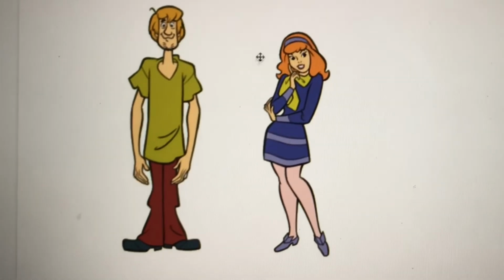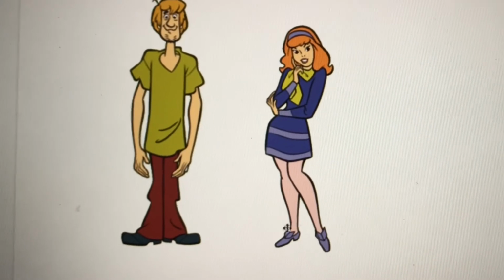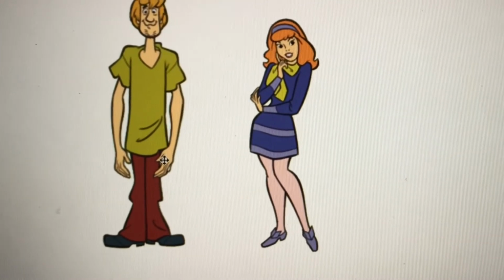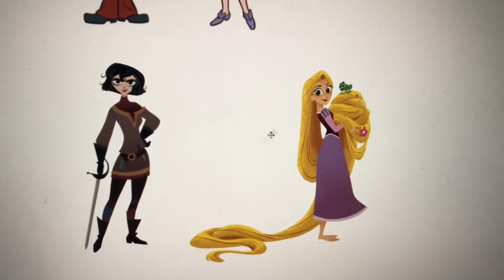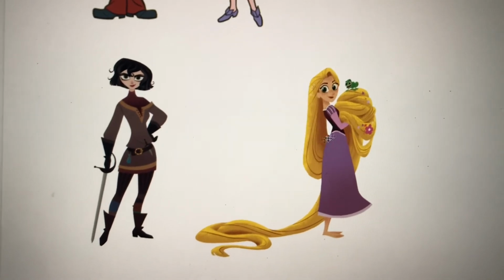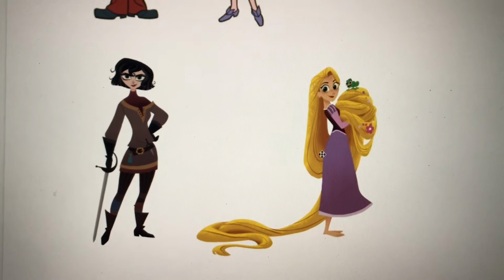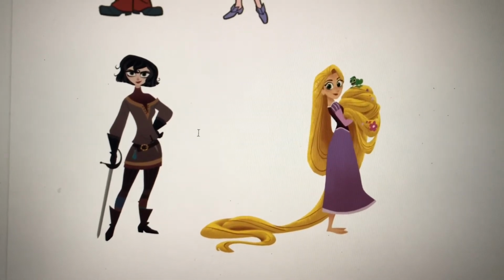This is a very flat color scheme, and the black outline on the outside of the characters really helps to make it look even flatter. Then you have Tangled, where there is a bit more depth, and it still has a level of flatness, but you can definitely see that there's more depth in this color scheme.